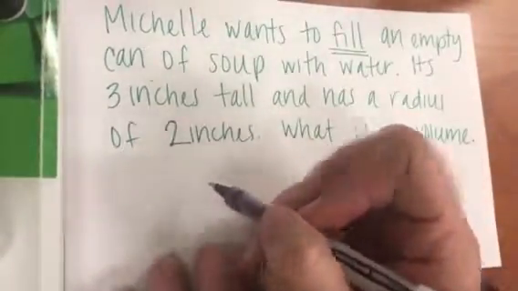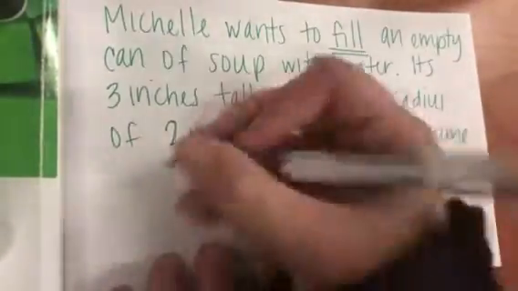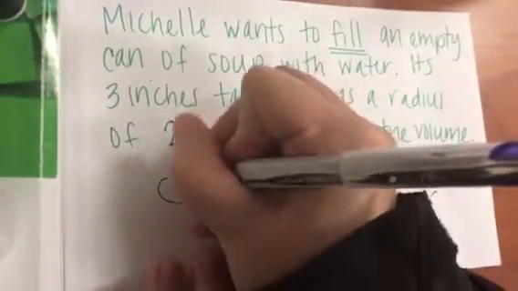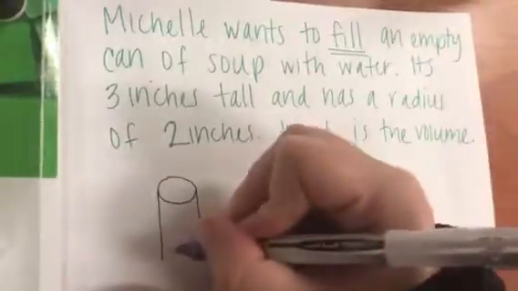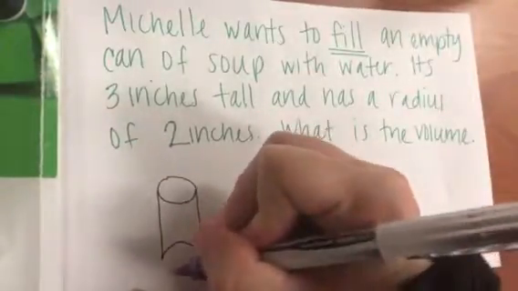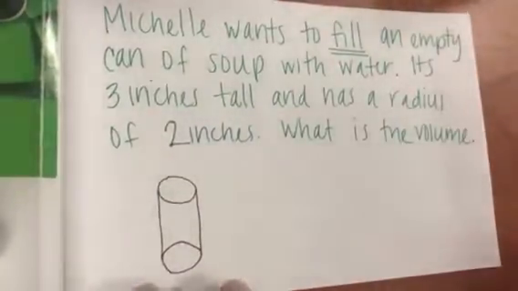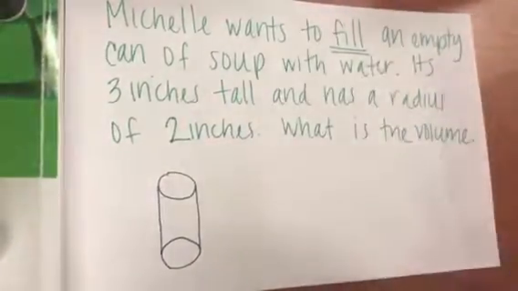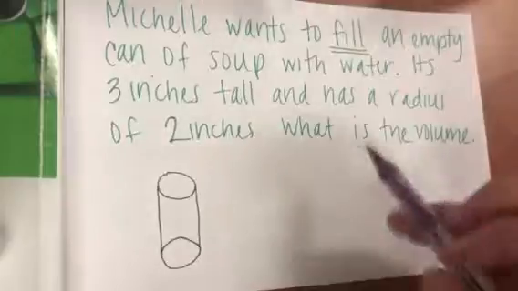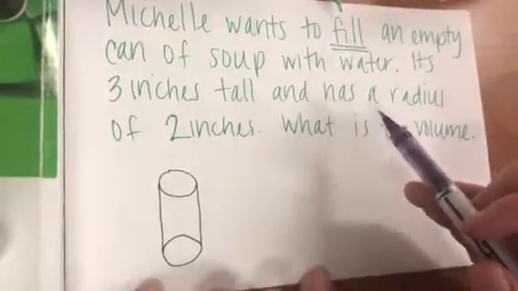My first thing, I like to draw it. So I'm going to draw my soup can. Again, I am not an artist. You can draw them however you would like. But it worked out. I've got a can of soup and she wants to fill it with water. So she wants to fill it entirely. So that's the volume. And I underlined fill, so you know that's one word that is used to find volume.